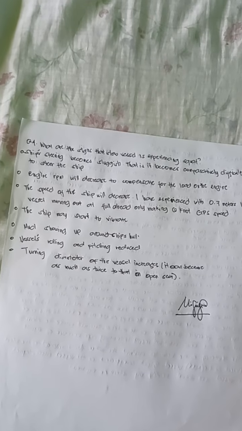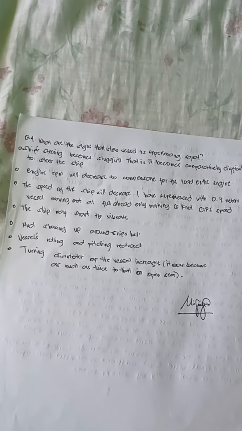The speed of the ship will decrease. I have experienced 0.7 meters UKC, vessel moving at full ahead, only making 6 knots GPS speed. The ship may start to vibrate, mud showing up around the ship's hull, vessel rolling and pitching reduced, and the last is turning diameter of the vessel increases.